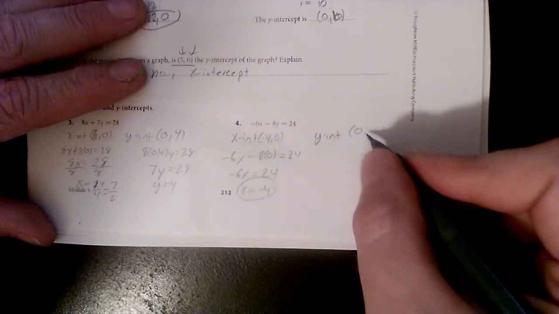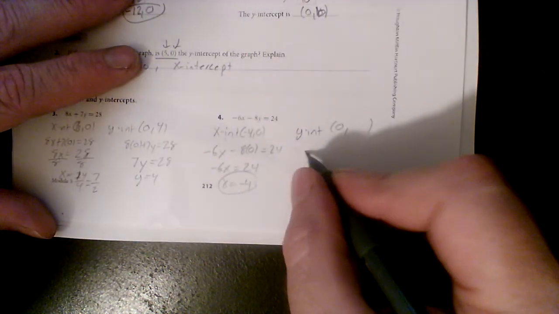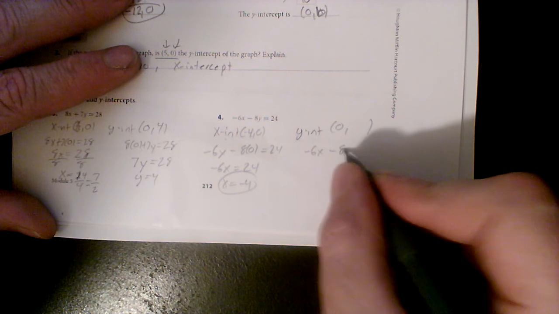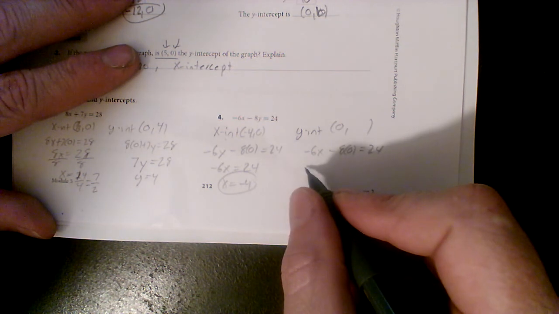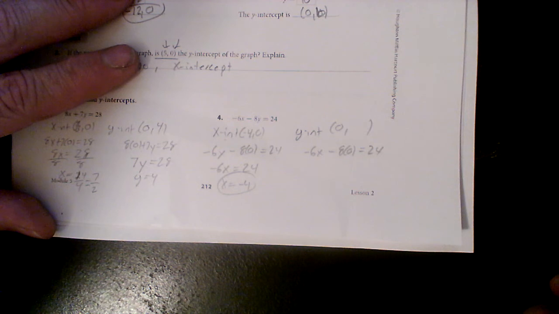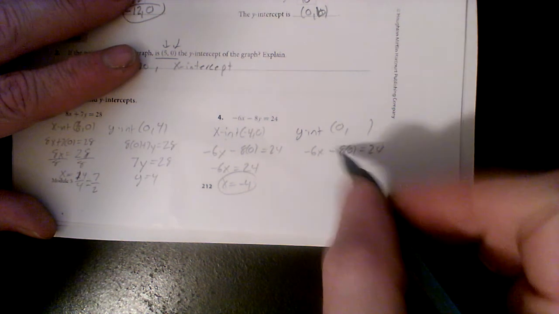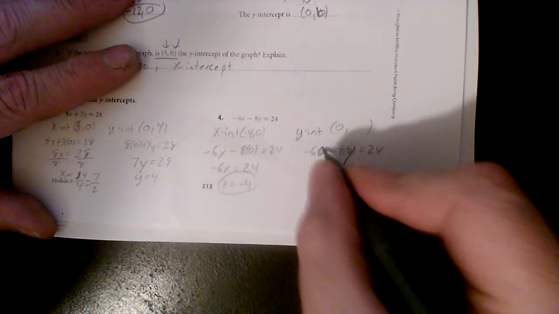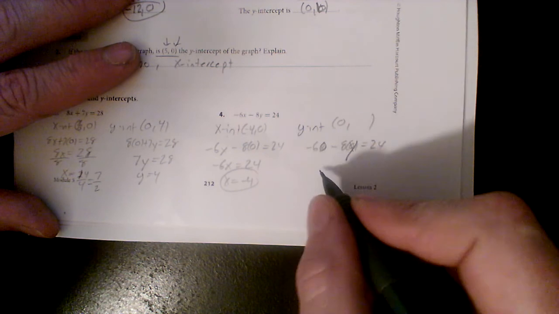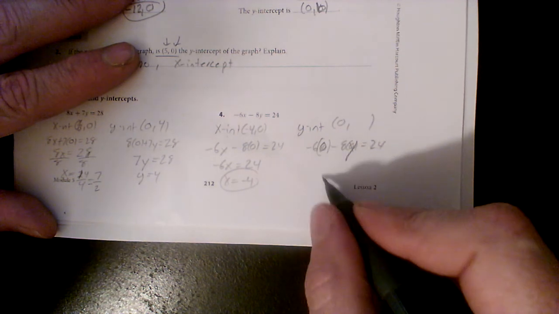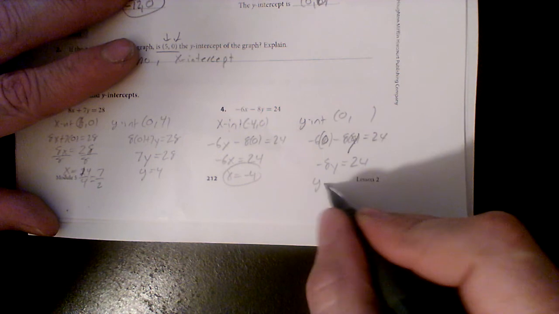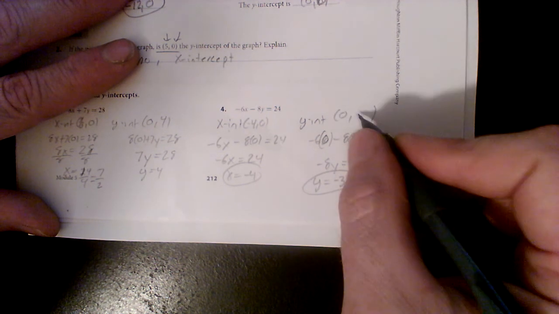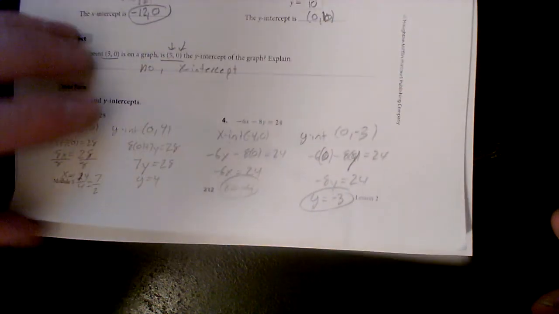My y-intercept, I let x equal 0. So I go negative 6x minus 8 times 0 equals 24, which gives, oh, did I do that right? Oh, I should have let x equal 0, so that should be negative 8y and 6 times 0. Right? So 6 times 0 goes away. I got negative 8y equals 24, or y equals negative 3. So we got 0 and negative 3. And those are my two solutions.